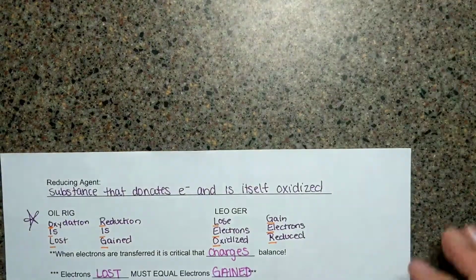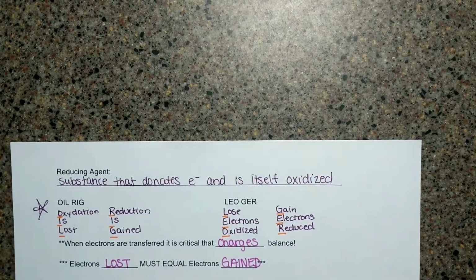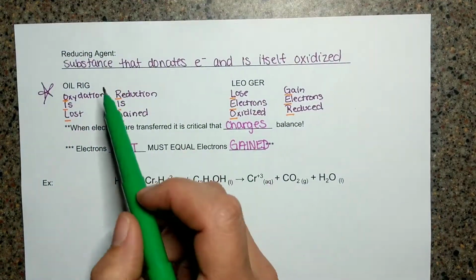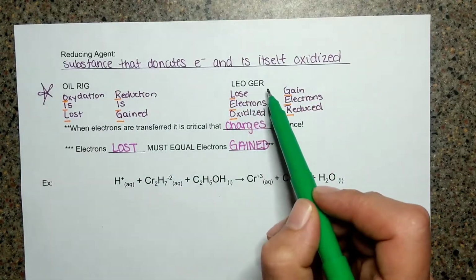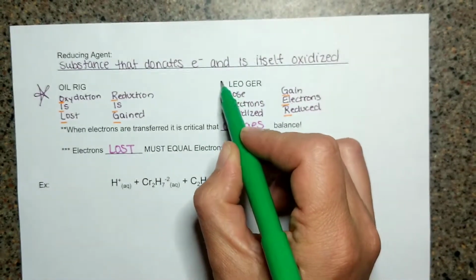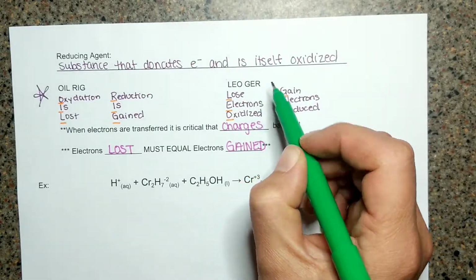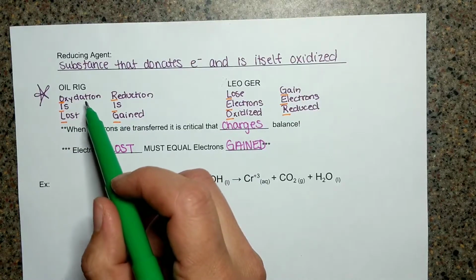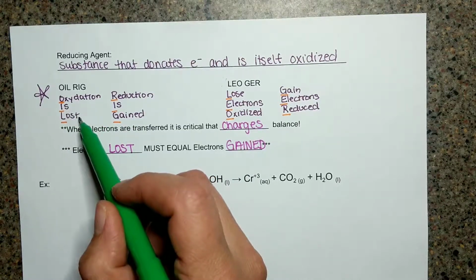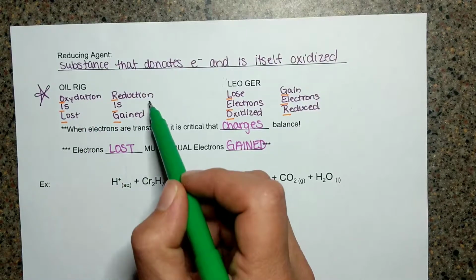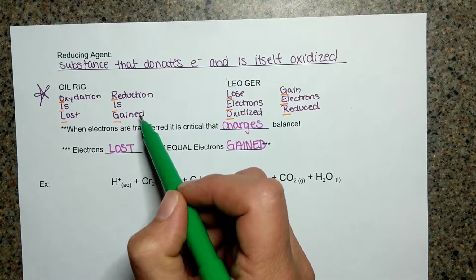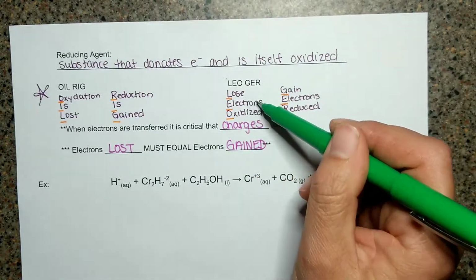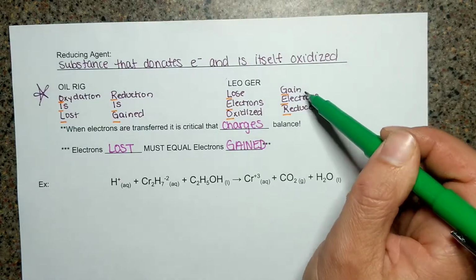There are 2 different strategies to remember if something is oxidized or reduced. You could say OIL RIG or LEO GER. I like LEO GER better. So Leo the lion says GER, right? But you can do either way. So OIL RIG is where they say oxidation is loss, so a loss of electrons. Reduction is gain, so the gaining of electrons. I like to think about it using LEO GER, where if you lose electrons, you're oxidized, and you gain electrons, you're reduced.